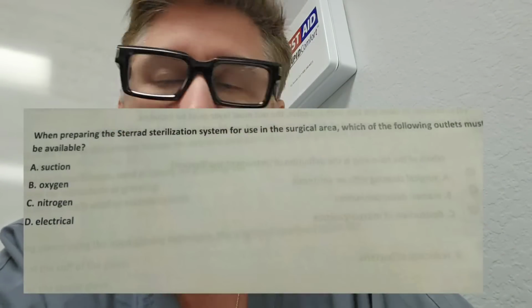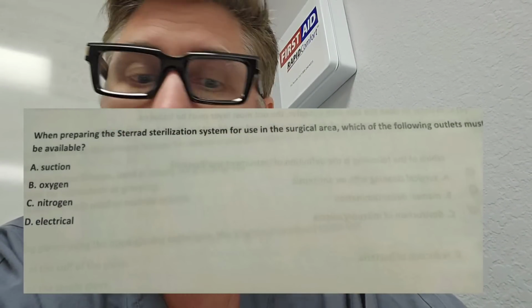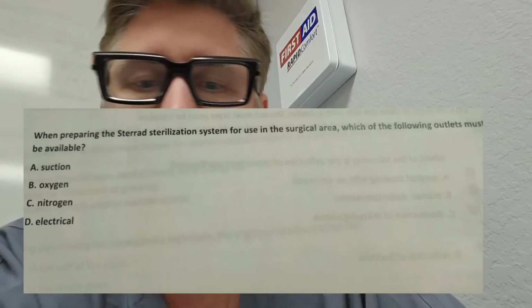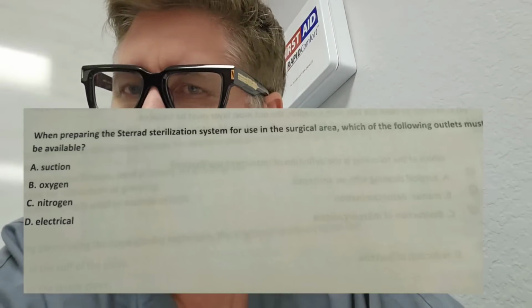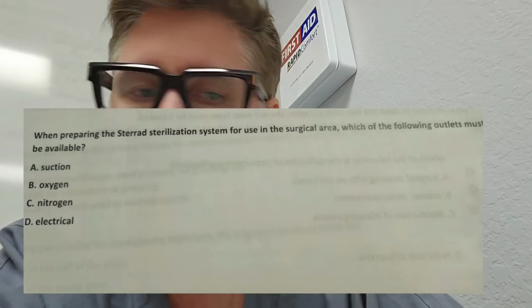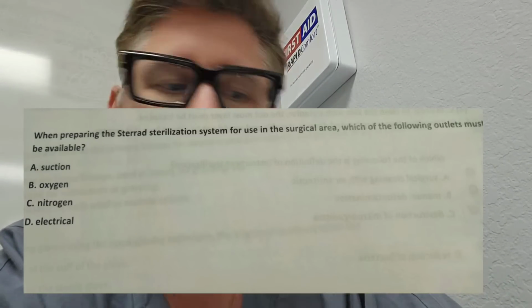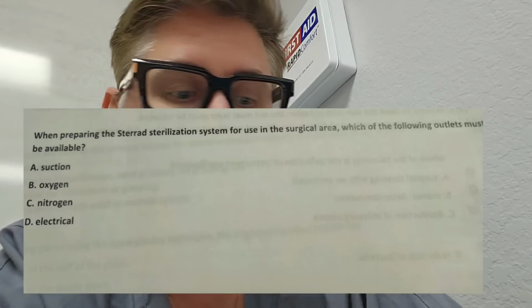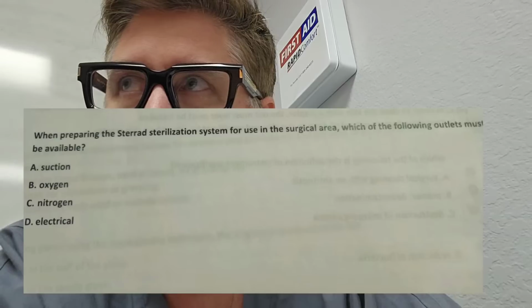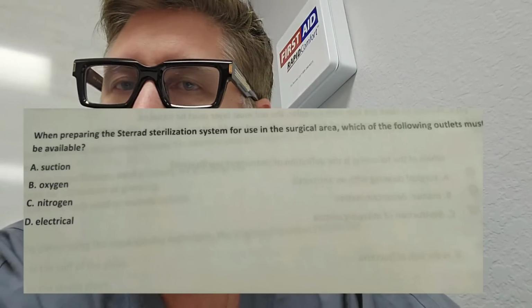When preparing the STERRAD sterilization system for use in a surgical area, which of the following outlets must be available? Weird question. Is it A, the suction? B, the oxygen? C, nitrogen? Or D, the electrical outlet? Well, if you don't know, you stick things in an electrical outlet. Yeah, they're going to use an electrical outlet as an option. I just thought that question was weird. I've never seen that, and this was on a CST practice exam.